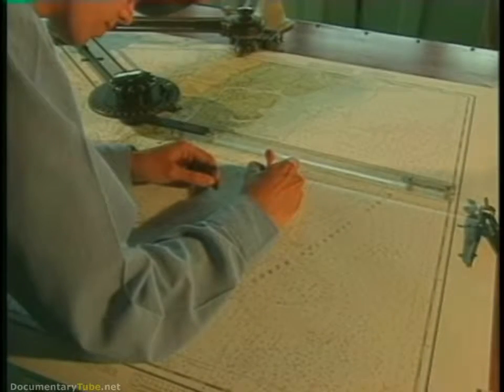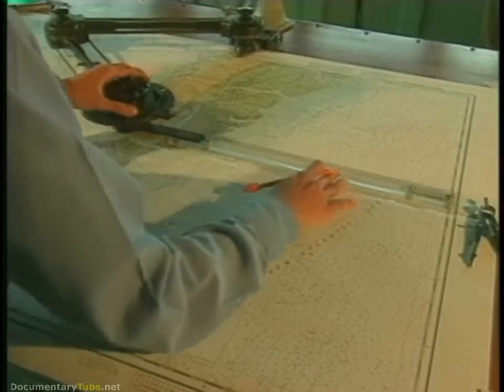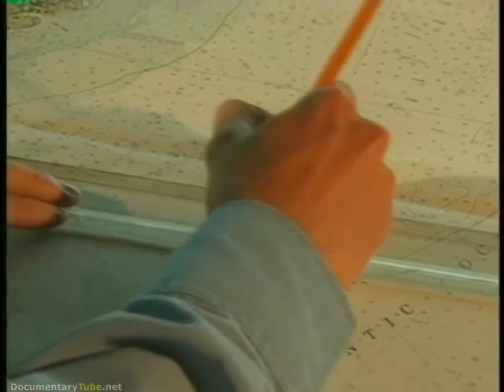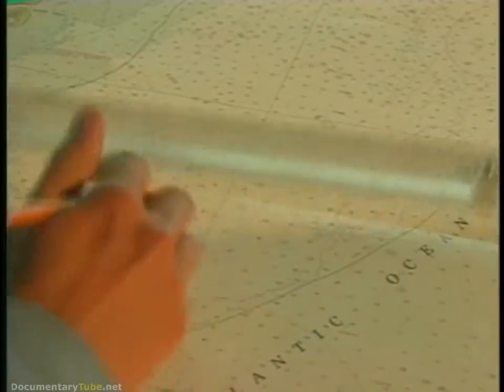On any day, U.S. Navy ships can be found virtually anywhere on the world's oceans and seas. Safe navigation can only be assured if crew members understand the correct application of the various navigational charts in use aboard naval ships.